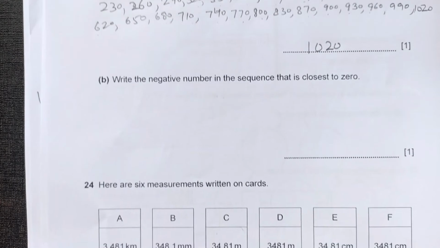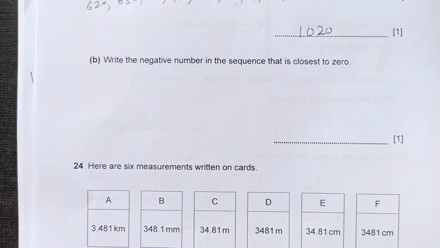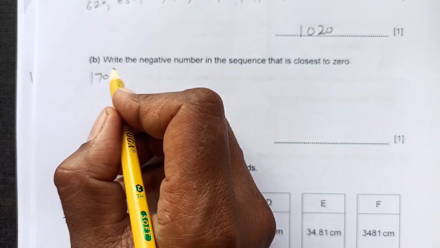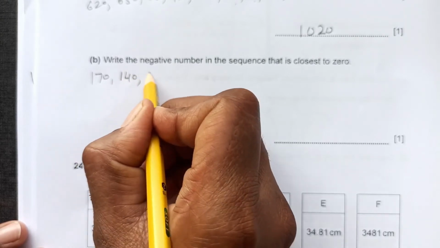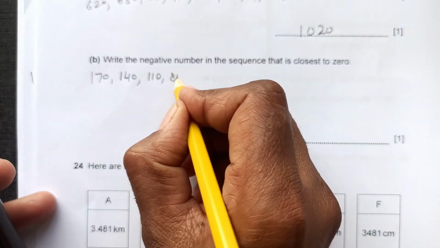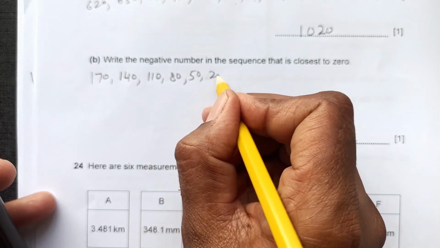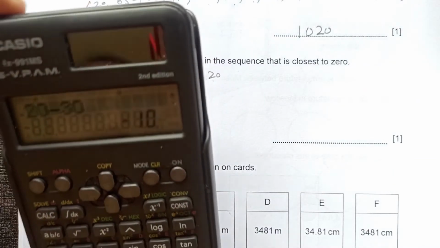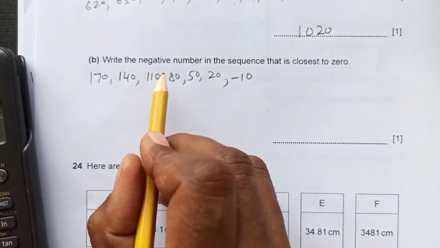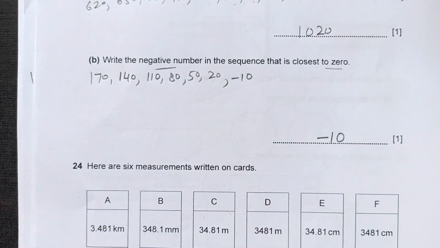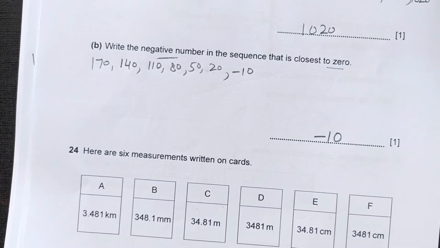Okay. Now write down the negative number in the sequence that is closest to 0. So now we have to subtract 170 minus 30. It is 140, 110, 110 minus 30, it is 80, minus 30 is 50, minus 30 is 20. Now you see 20 minus 30, that gives you negative 10. So we are looking for the negative number closest to 0. That will be negative 10. Right? That's it for number 23.